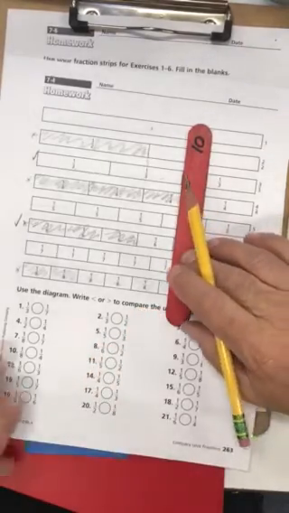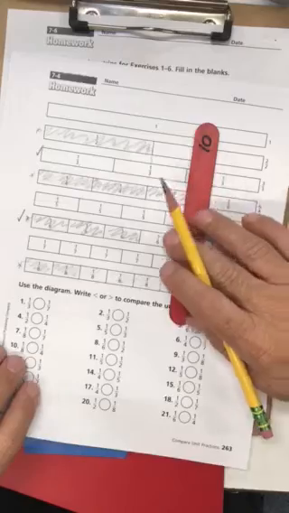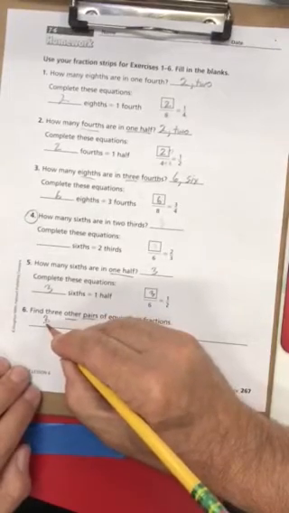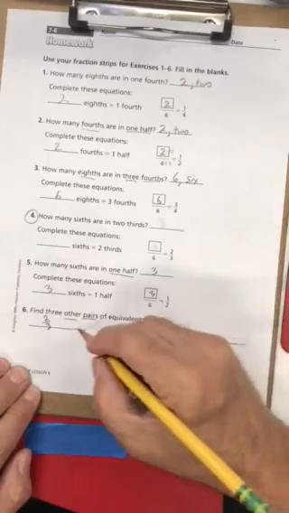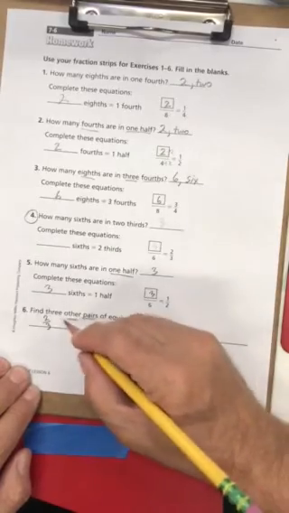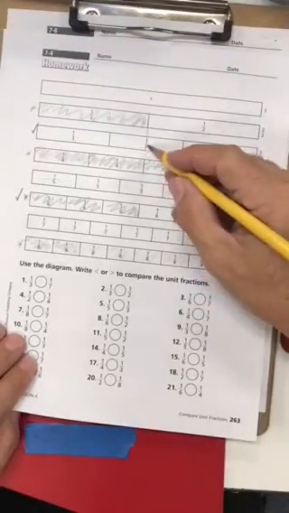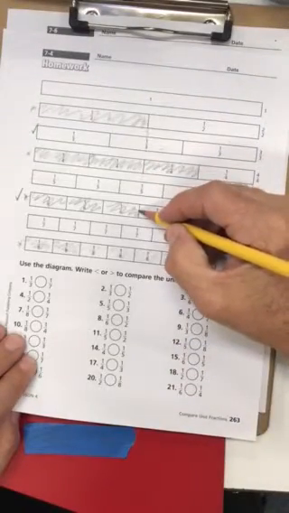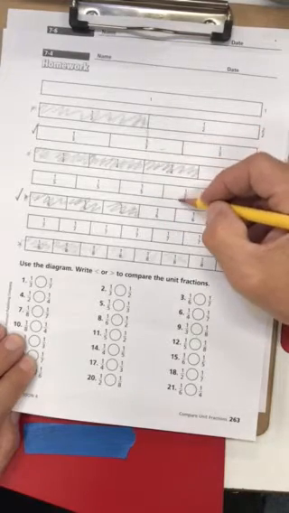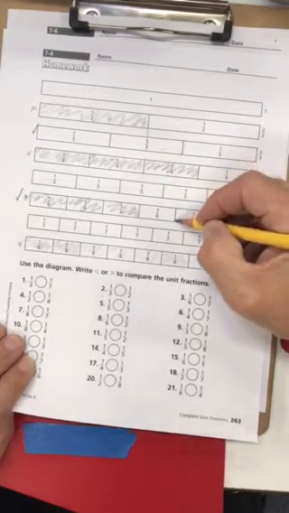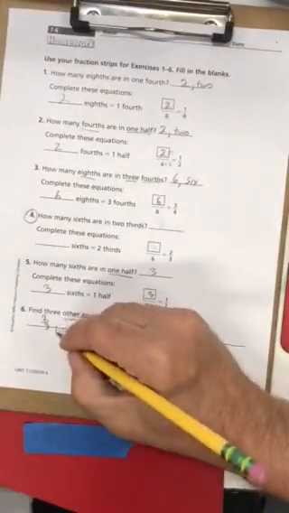So we could say that 2/3 and 4/6 are equivalent fractions.